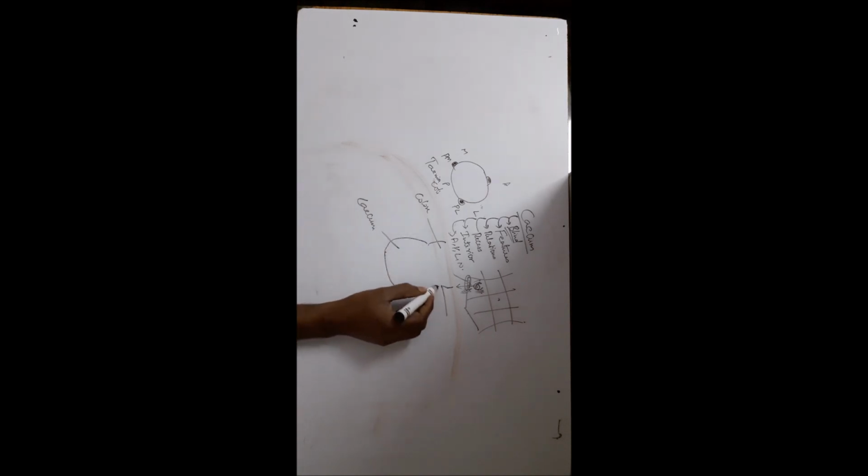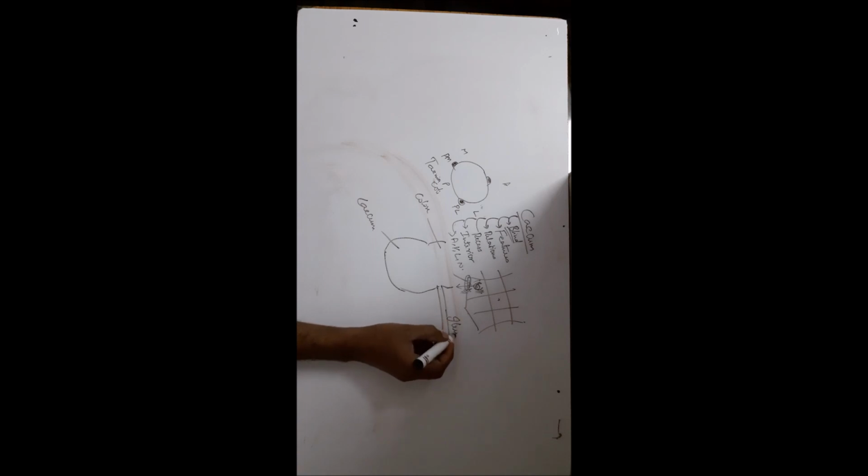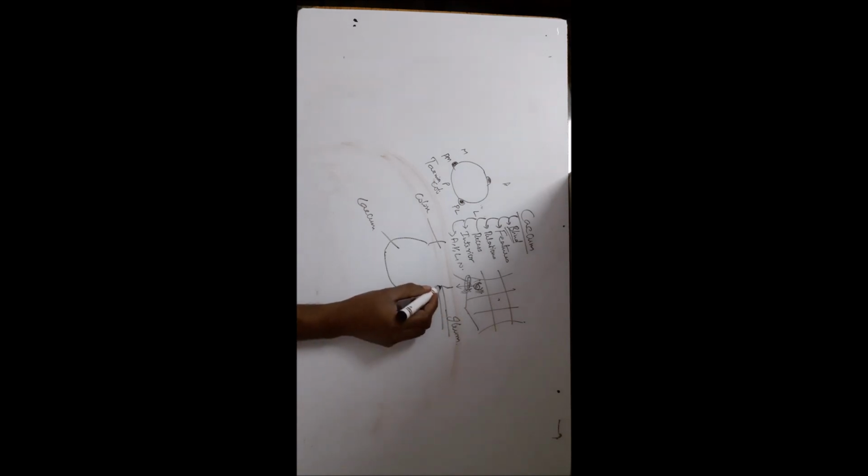Near this junction of colon and caecum, we have an opening called the ileocecal opening, and somewhat below that, we have one more, that is the appendicular opening.